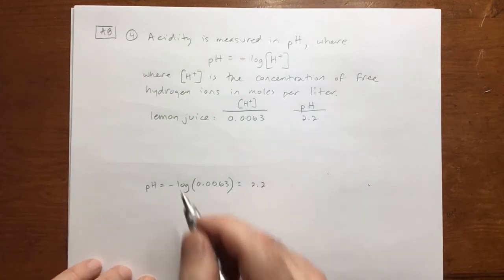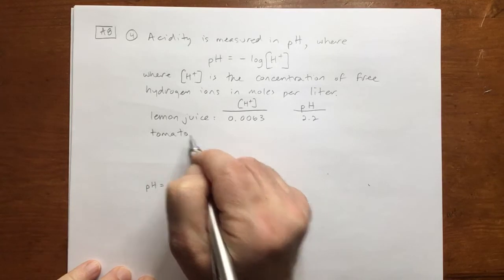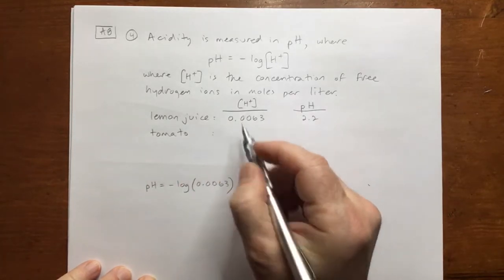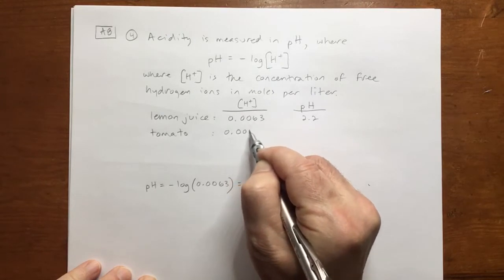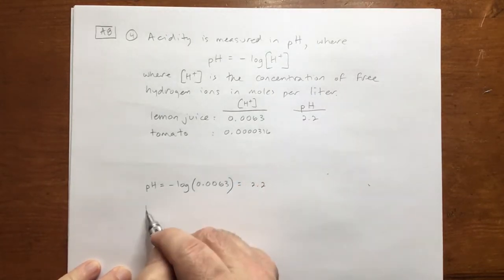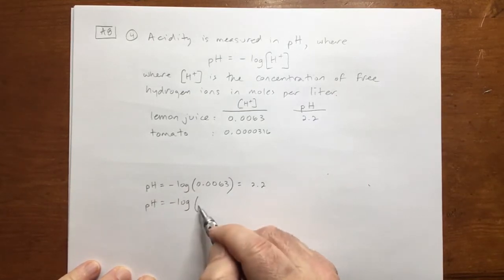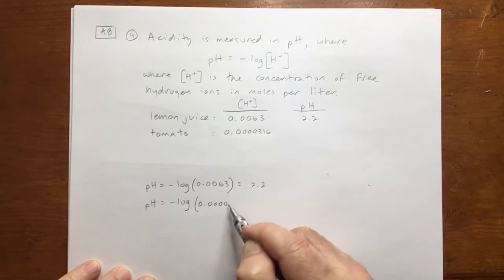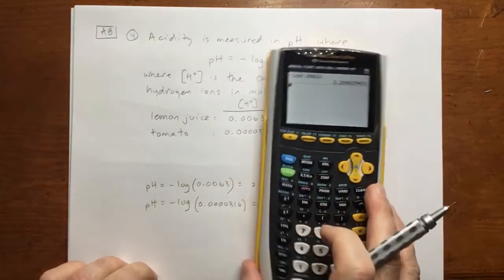Okay, let's say that we know that a tomato has a concentration of free hydrogen ions of 0.0316. So we're going to do the same thing. And simply calculator work again.